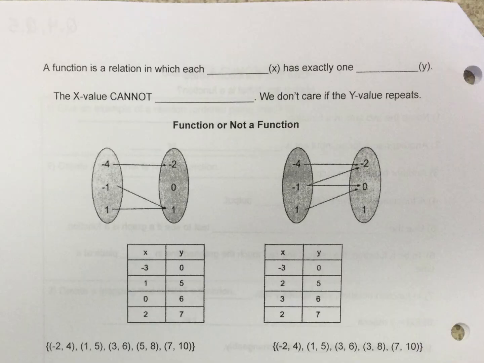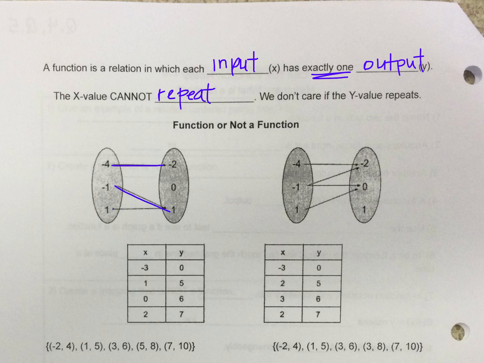Functions, I'm going to show you how to identify a function. A function is a relation in which each input, or the x, has exactly one output, or y. So what I mean by that, the x value cannot repeat. And we don't care what the y value does. We don't care if it repeats or not. So when I look at a map of this relation, I see the 4 goes to 2, the -1 goes to 1, and the 1 goes to 1. These x's right here did not repeat. So this is a function.